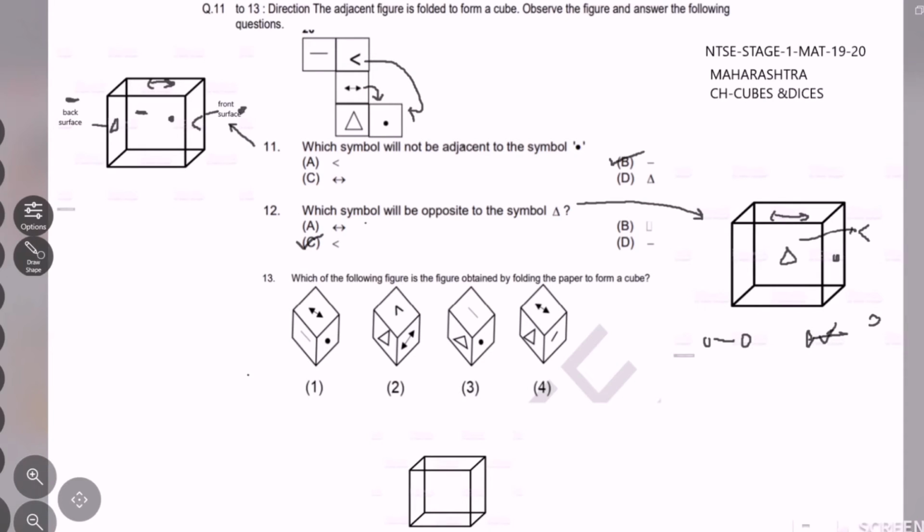Let's look at question 13. Which of the following figures is obtained by folding the paper to form a cube? So here we've been given a 2D format. We'll be trying to convert it into 3D. I have tried to explain 3D formats here, as you can see, for question 11 and here for 12. Actually, during the exam, you're supposed to imagine it. Trying to visualize would be easier and faster than making diagrams, but for your ease and comfort, I'll be doing it here. So let's look at option 1 first.